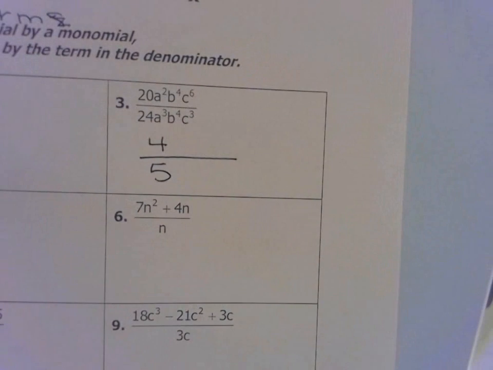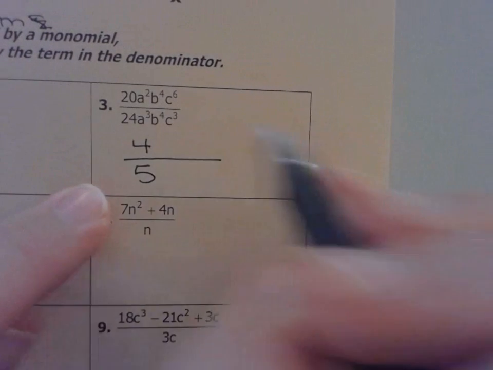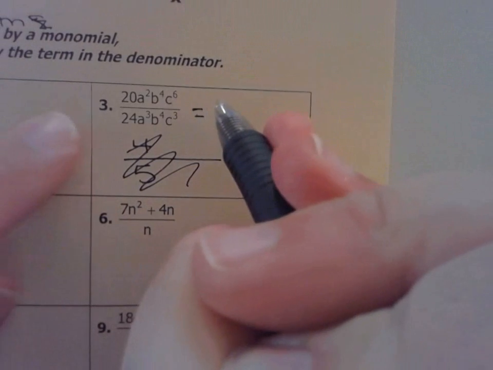4/5. Divide top and bottom by 4. So 20 by 5, sorry. No, it's not 4/5. 5, 4. No, 5. Shouldn't listen to you guys. No, I know, thank you.